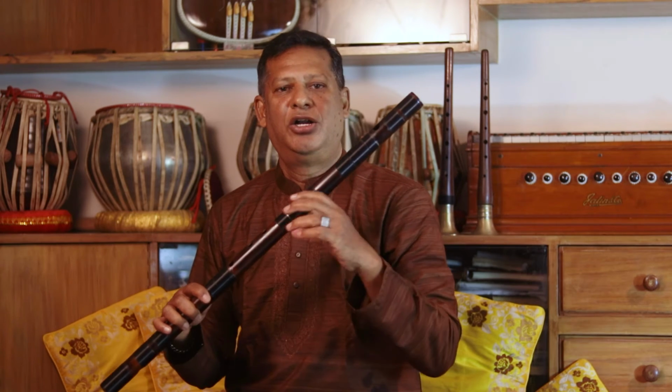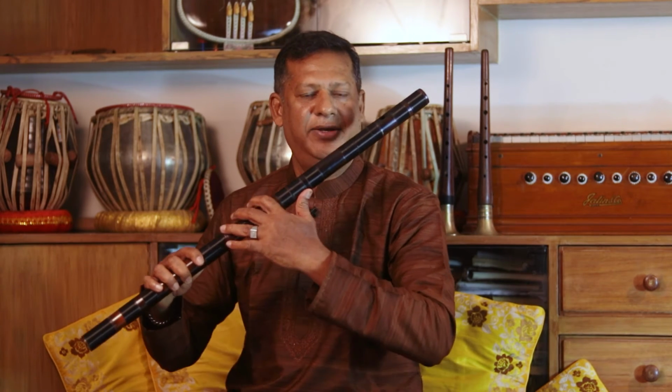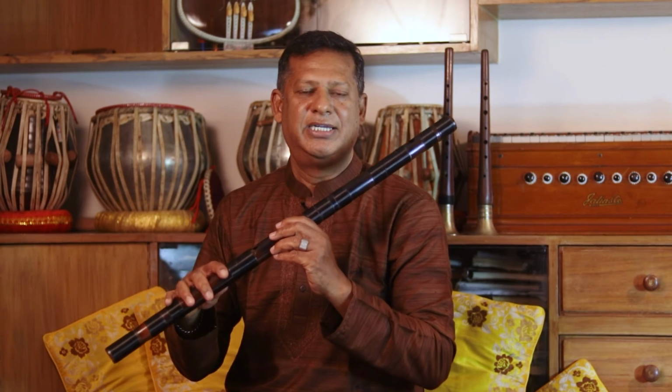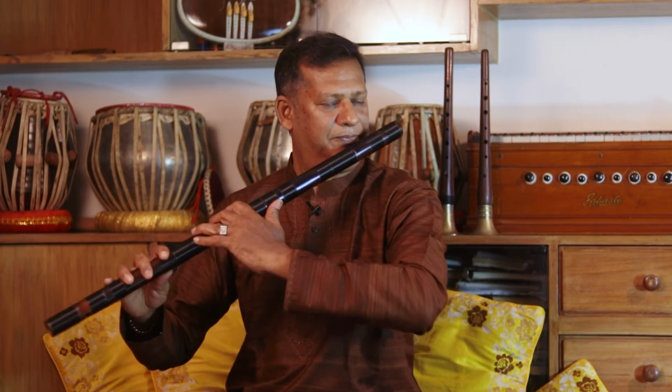Now to create the gamak, first you need to know how to make the gamak. The first step is use of the tongue, like sa sa, re re, ga ga, ma ma, pa pa, dha dha, ni ni, sa sa, just with the tongue.